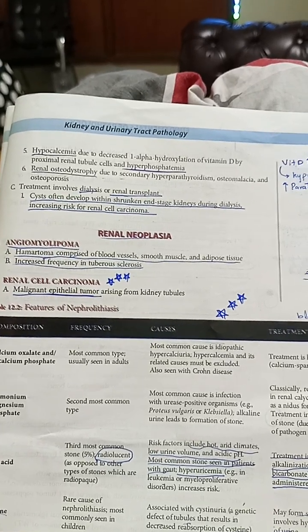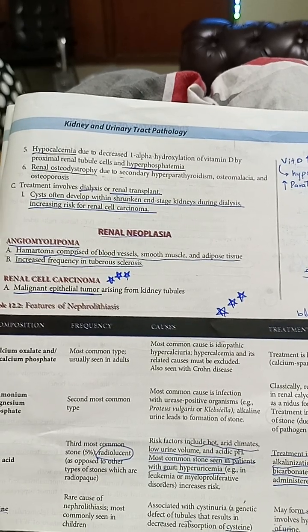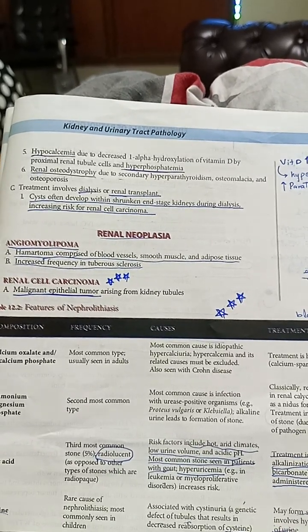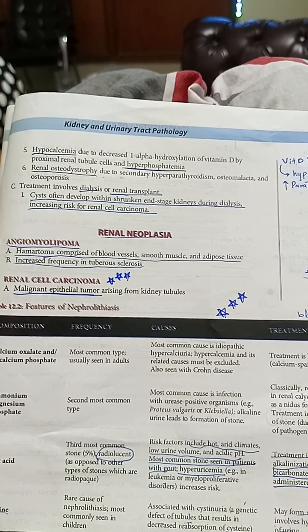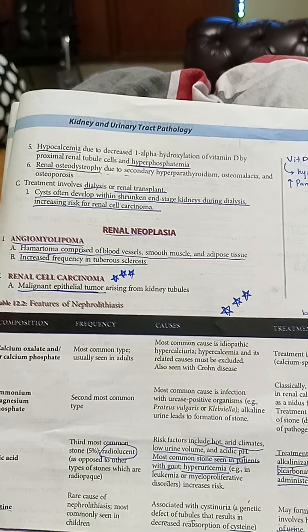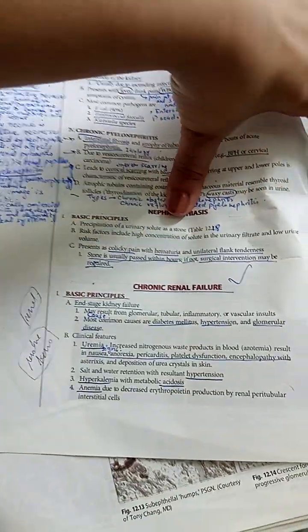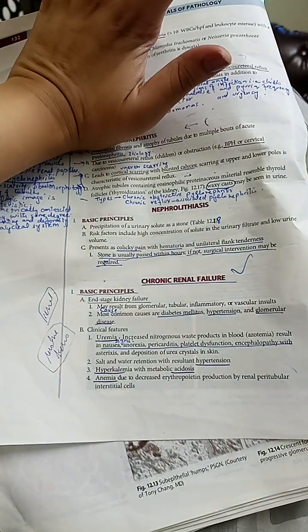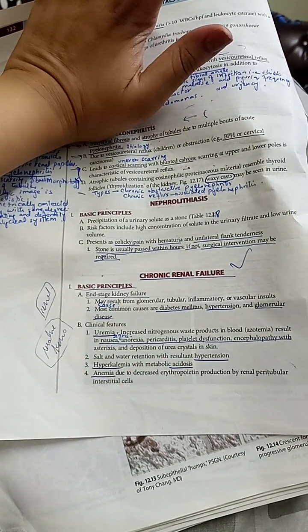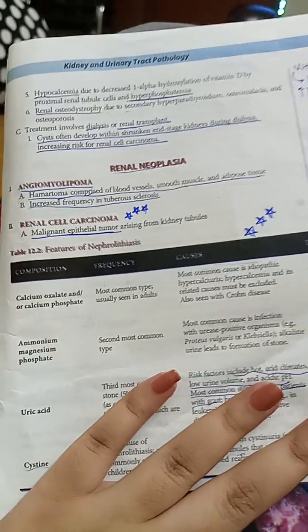Done. Treatment involves dialysis or renal transplant. So there are two treatments: dialysis or renal transplant. Cysts often develop within the shrunken end-stage kidney during dialysis, increasing risk for renal cell carcinoma. So with dialysis and renal transplant, these cysts can also form. So this is the account of chronic renal failure. Basically it is because of diabetes, hypertension, and glomerular disease. Manifestations are as we discussed, and treatment for end-stage renal failure is dialysis or renal transplant.